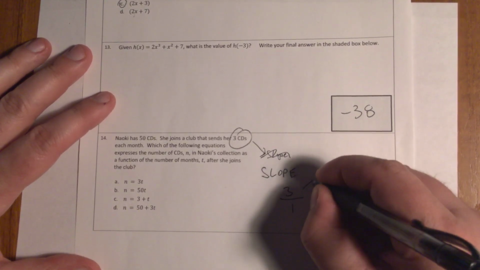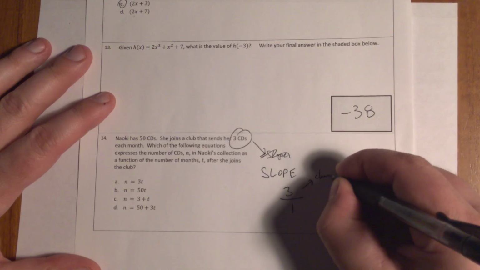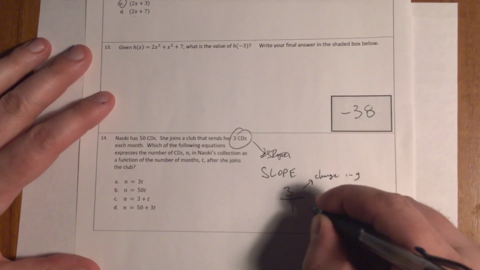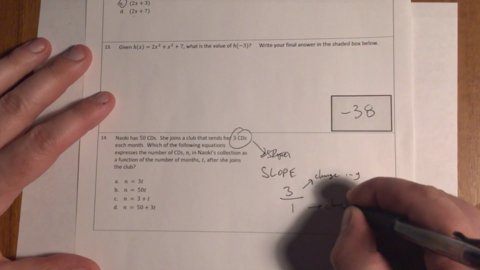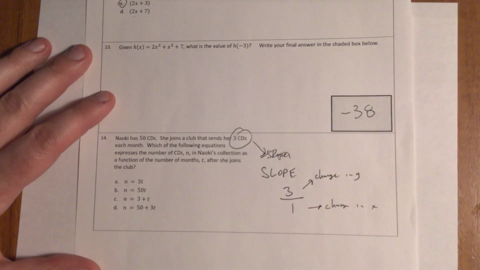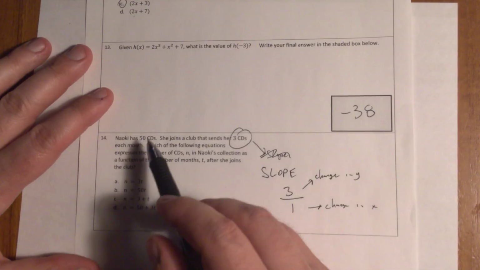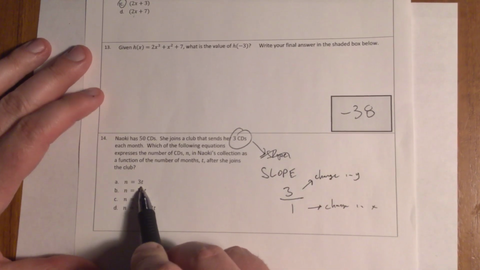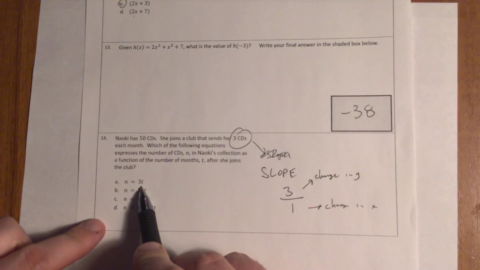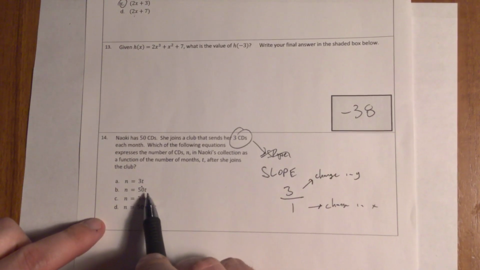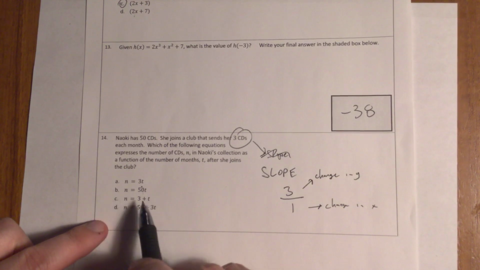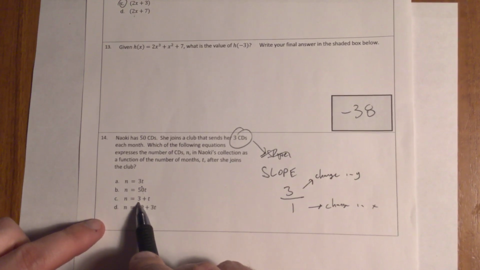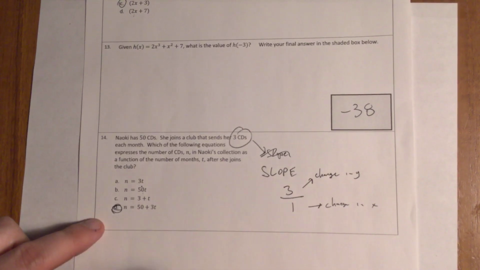This is like the change in y, and this is the change in x. So this is the slope. And she has 50 CDs to start. This first one tells me that she gets 3 CDs a month. This one tells me she gets 50 CDs a month. This tells me she starts at 3 CDs and gets 1 CD a month. So it's this. She has 50 and she gets 3 a month.